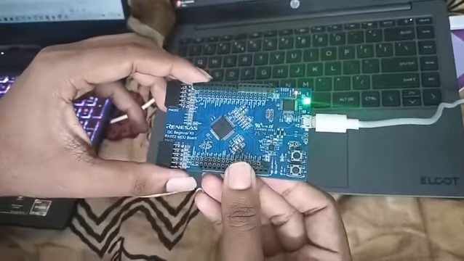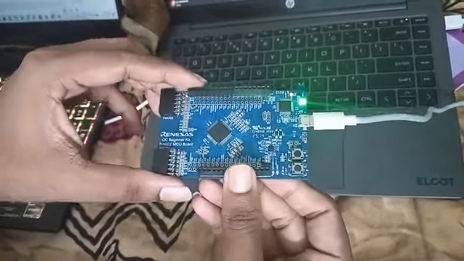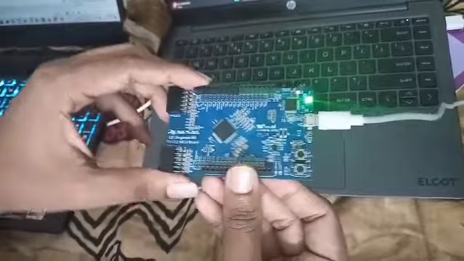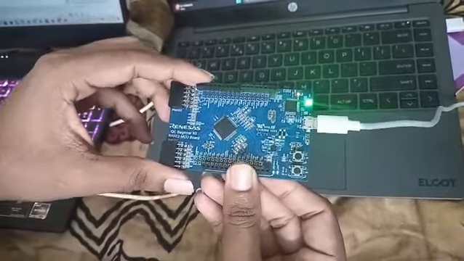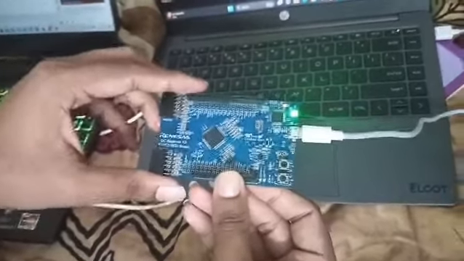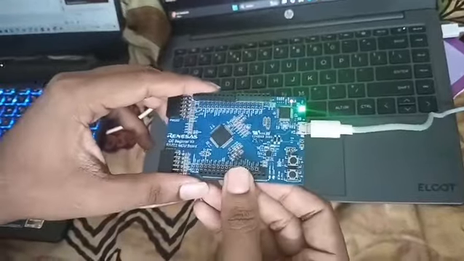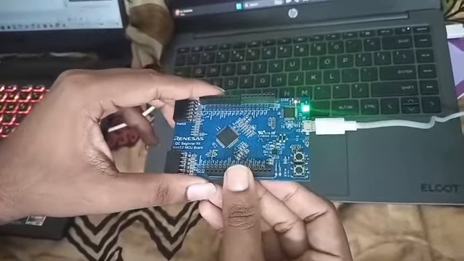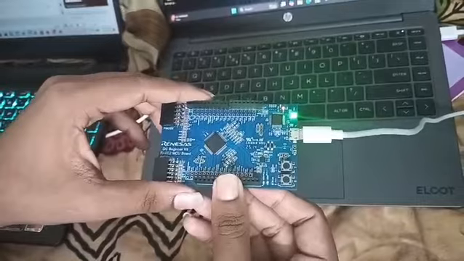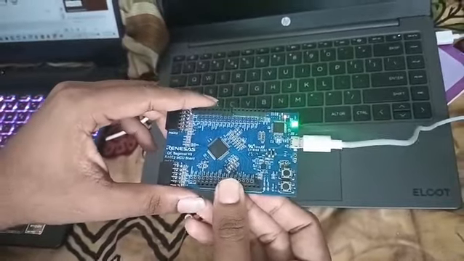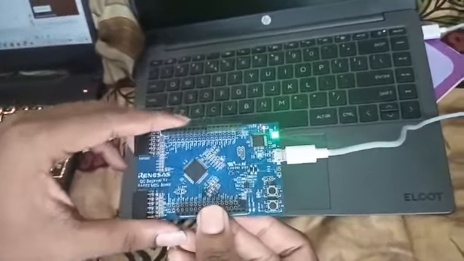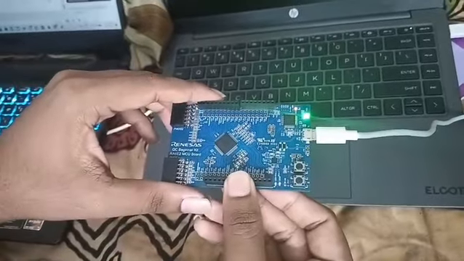The switch is configured as port number 304, and the LEDs are configured as port 104 and port 112. While we press the switch once, the LED will glow, representing the first floor in the lift. If we press two times, it will represent the second floor. Likewise, it goes up to 5.